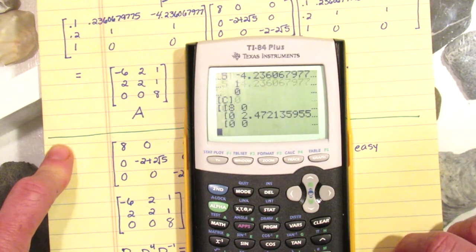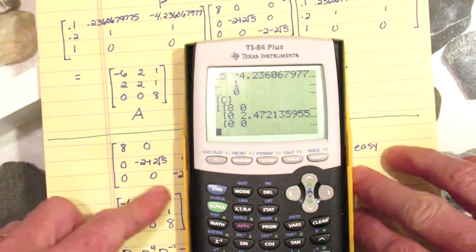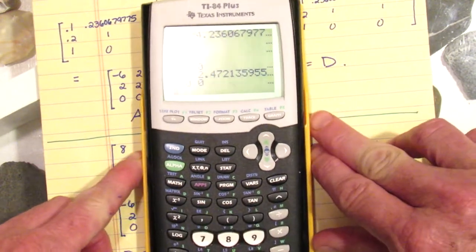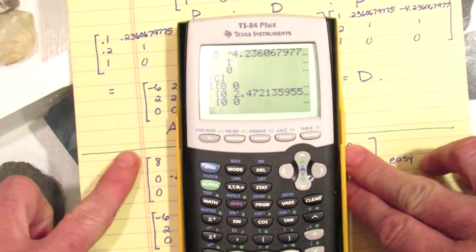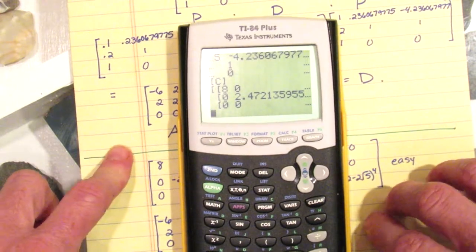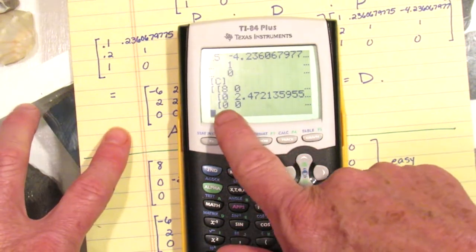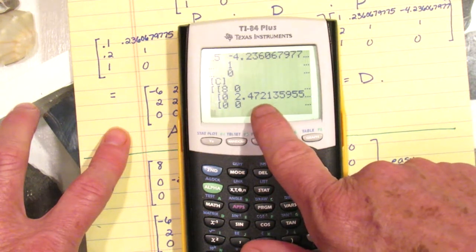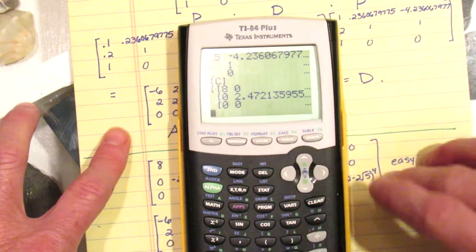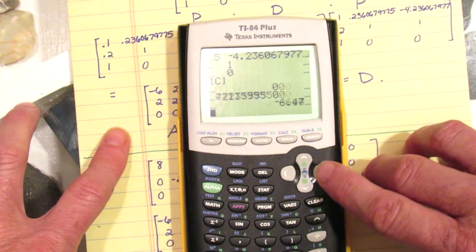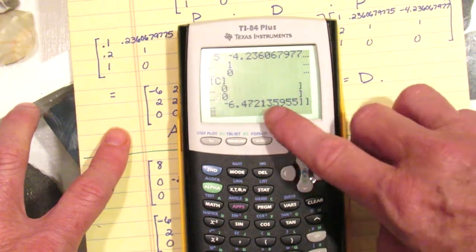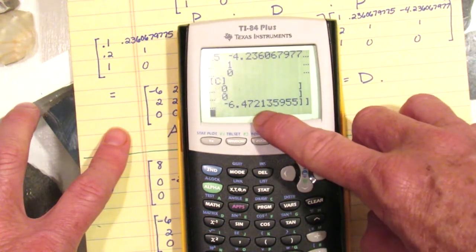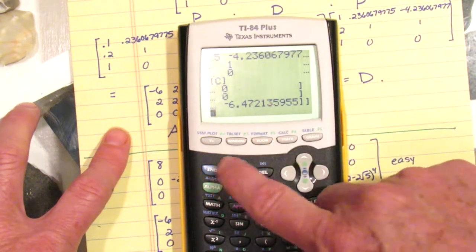C, I put this is the D. So notice it's 8, 0, 0, and then 2.47 is what -2 plus 2 times the square root of 5 is. And then this column has negative 2 minus 2 times the square root of 5.